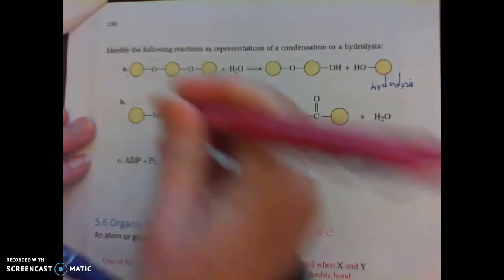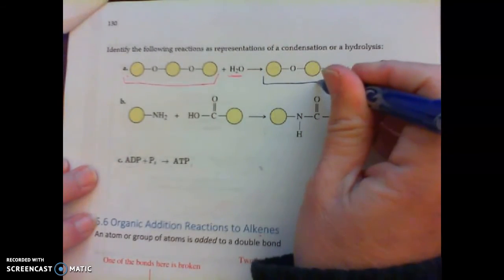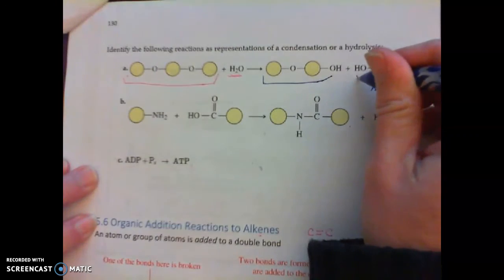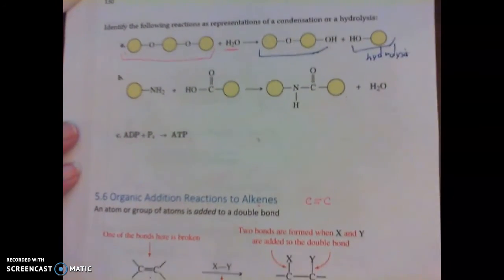We also see that we've got one reactant and two products, also hydrolysis.